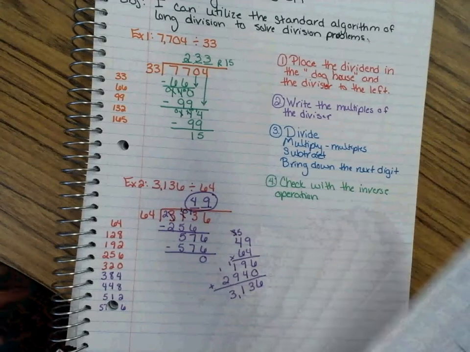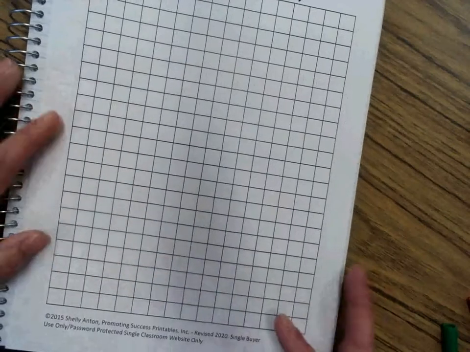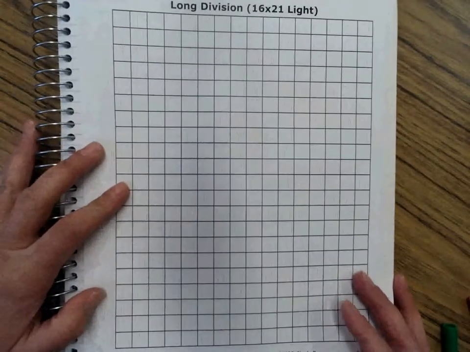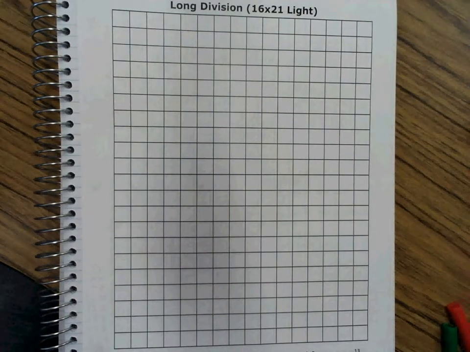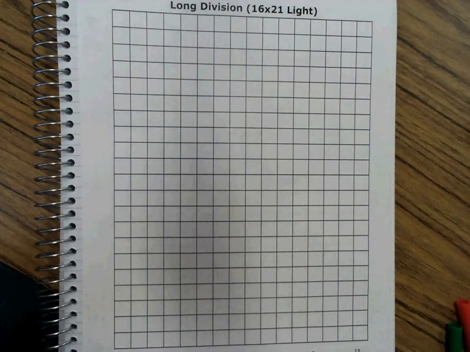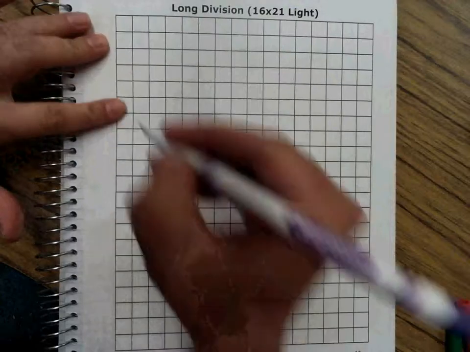So now, I want to show you guys really quickly, and I know this is kind of turning into a long video, and I apologize for that. I'm going to show you really quickly. Okay, it says long division at the top, but you can also use it for the box method. So let's look at this one here. I'm going to use a different color.